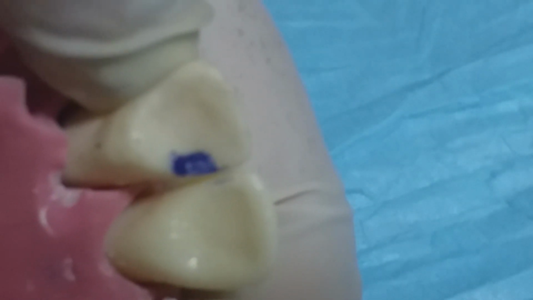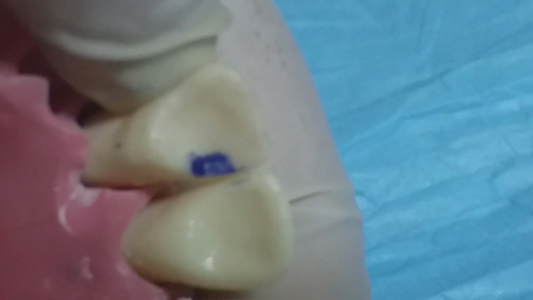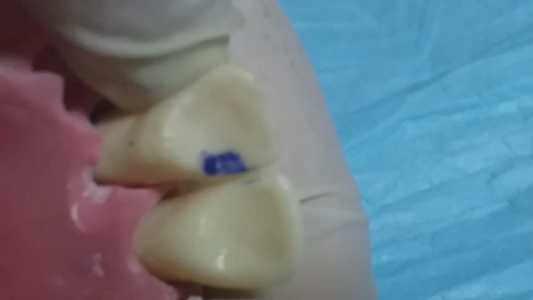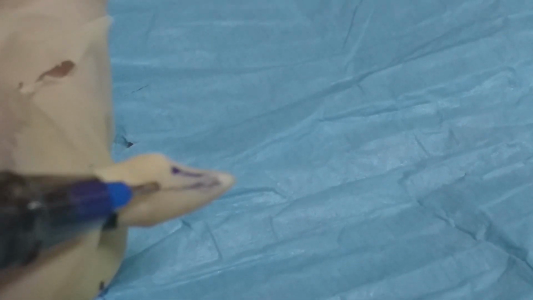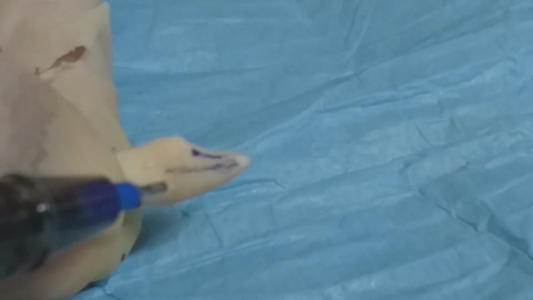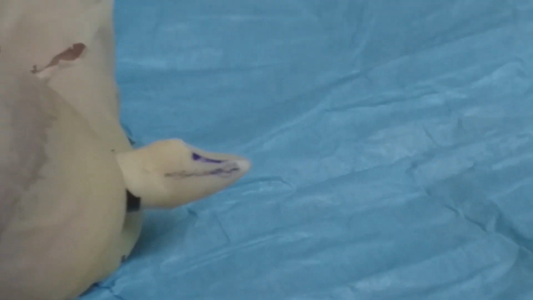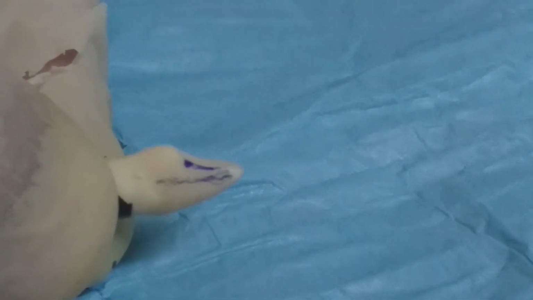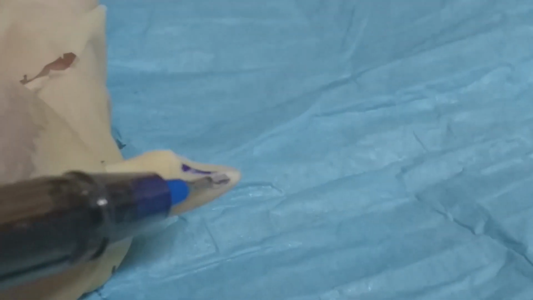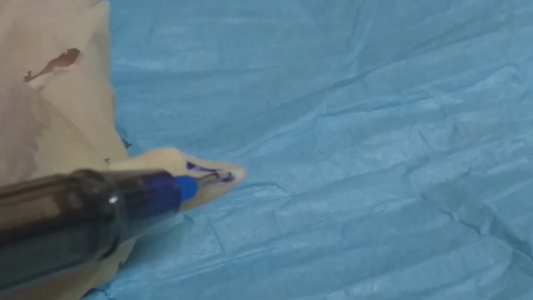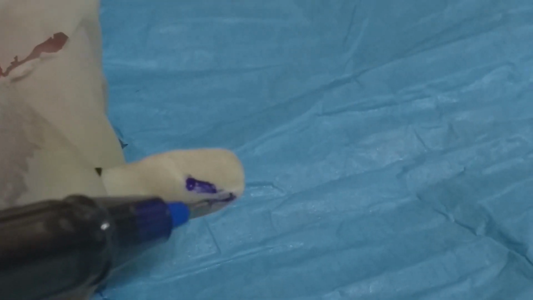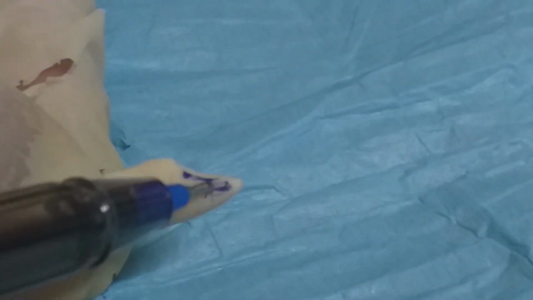This is the outline from the lingual surface, now what we will draw from proximal. We will draw a proximal line like this, and the facial extension, facial depth of preparation will end at this line. This is the proximal line of the contact, it will end at it like this.